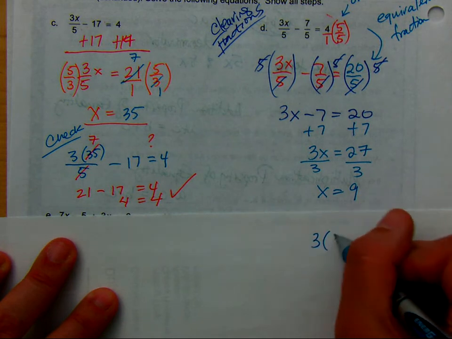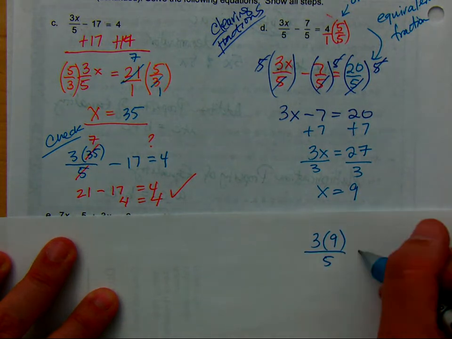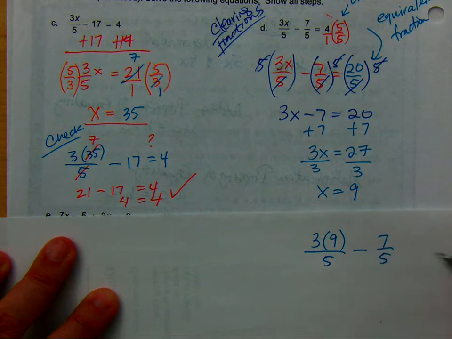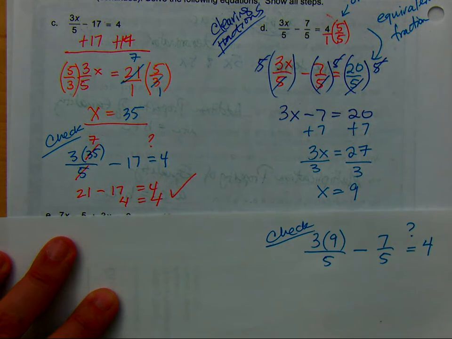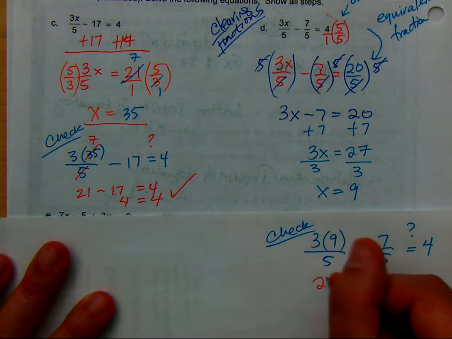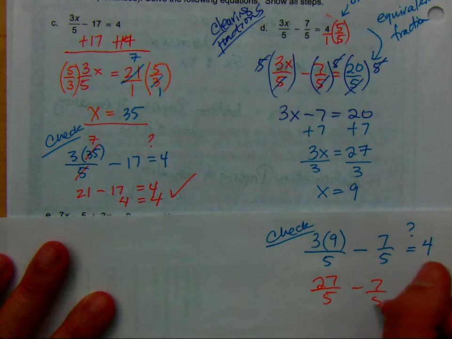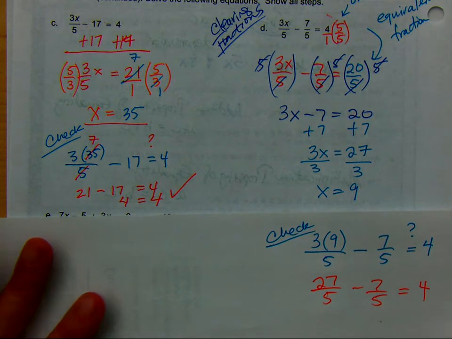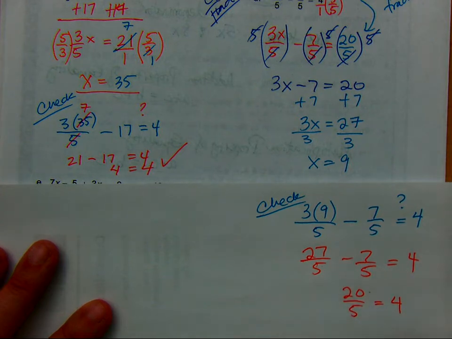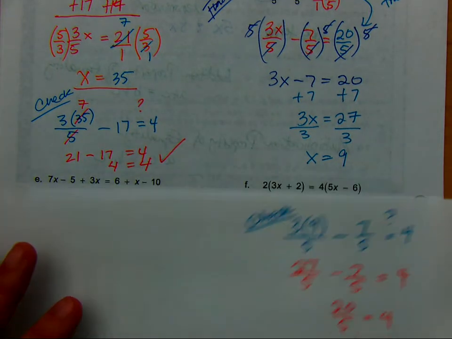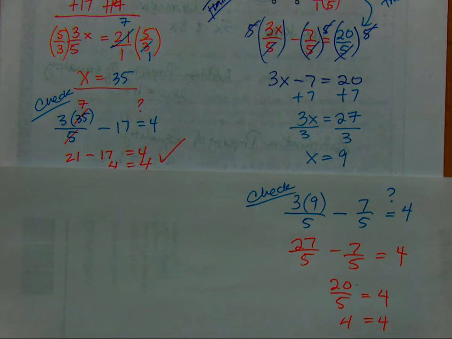So I have 3 times 9 over 5 minus 7 over 5 equals 4. I want to know if this is correct. This is my check. So I get 27 over 5 minus 7 over 5. Is it equal to 4? What's 27 over 5 minus 7 over 5? 20 over 5. Is 20 over 5 equal to 4? 4 equals 4.